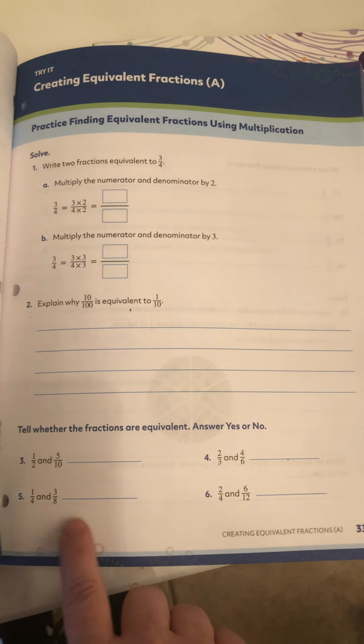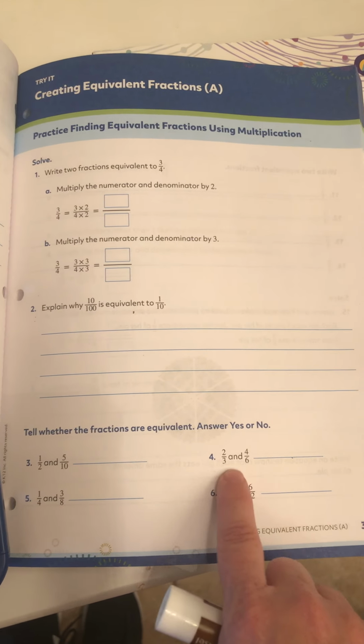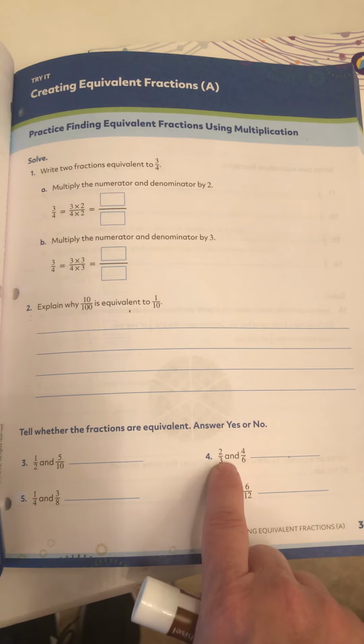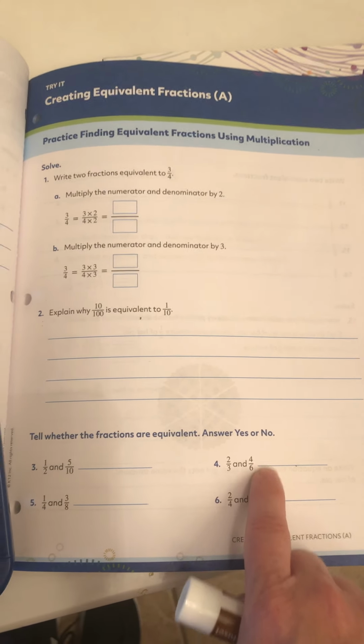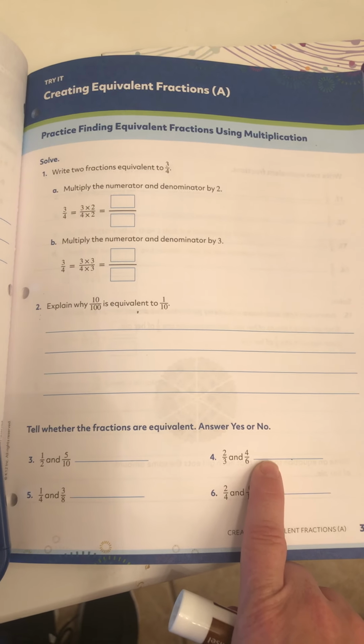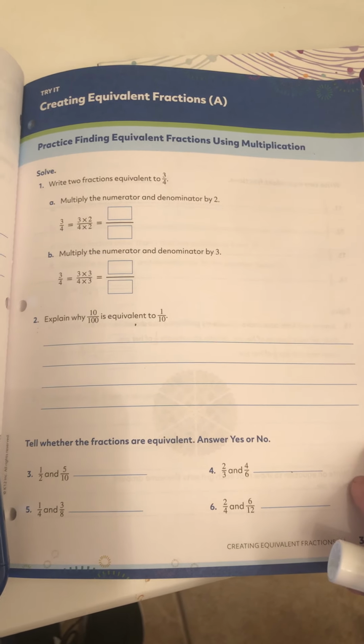I want you to do the same thing for these problems. Figure out if you can multiply both your numerator and denominator by the same number and get to this second fraction here, then they are equivalent. If you can't, then they are not.